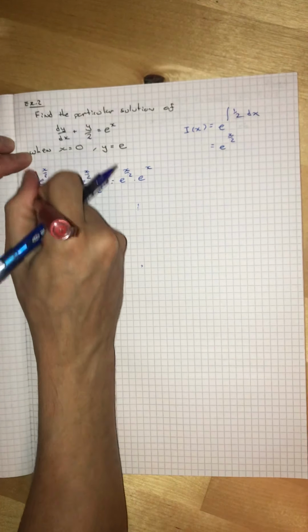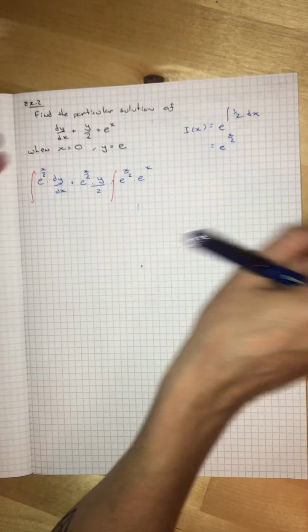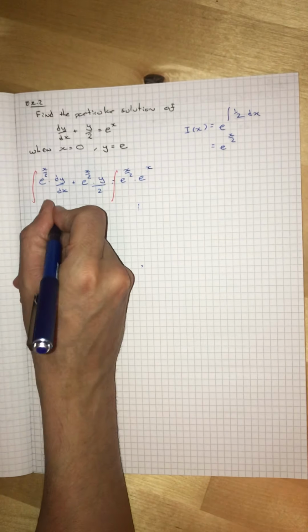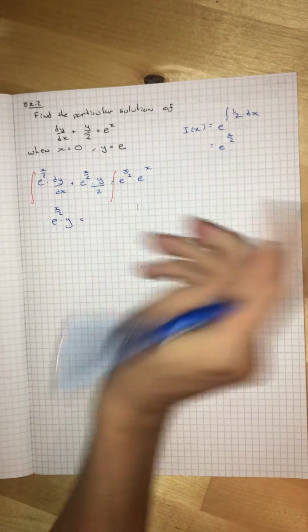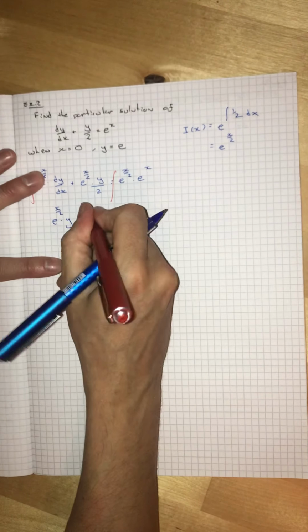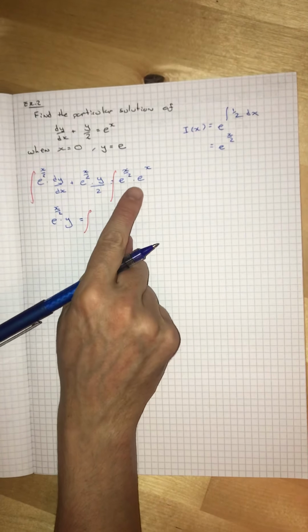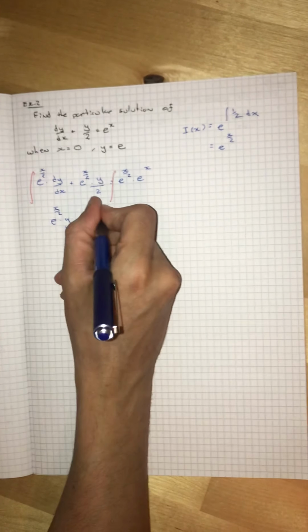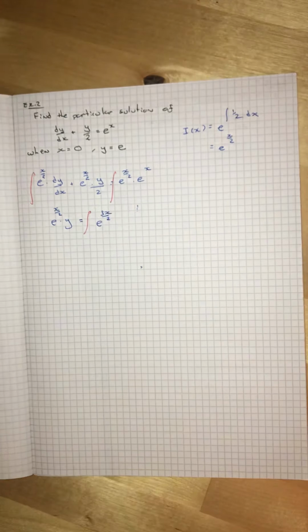It's a bit more complicated and maybe not as easy to see, but that will integrate to the integrating factor times y, equals the integral of e to the x over 2 times e to the x. That's a half x and that's 1x, which simplifies to 3x over 2.